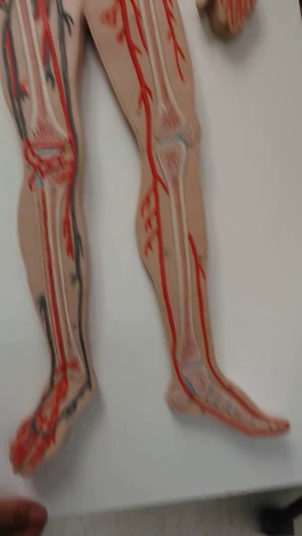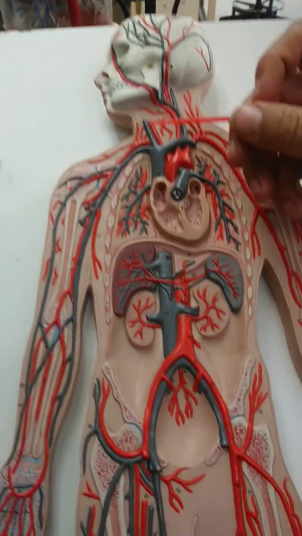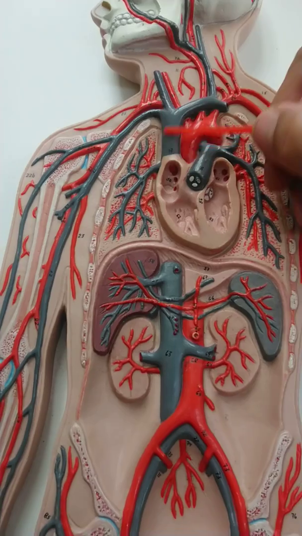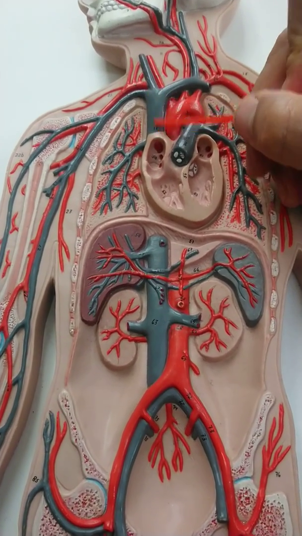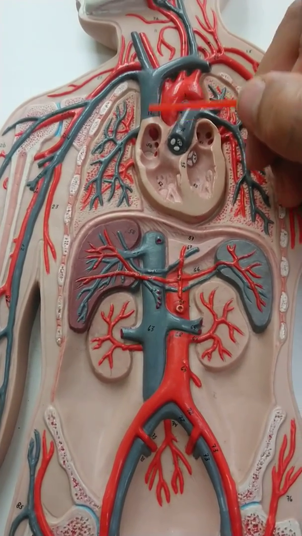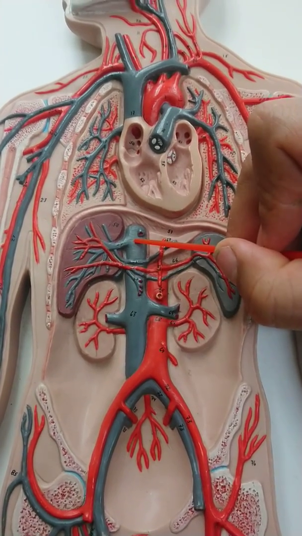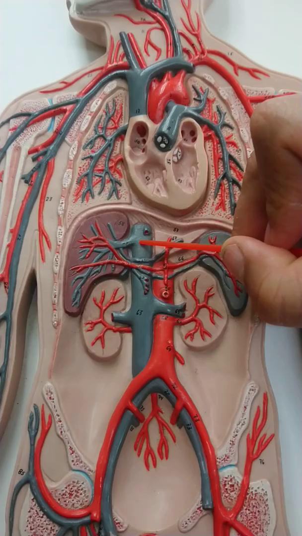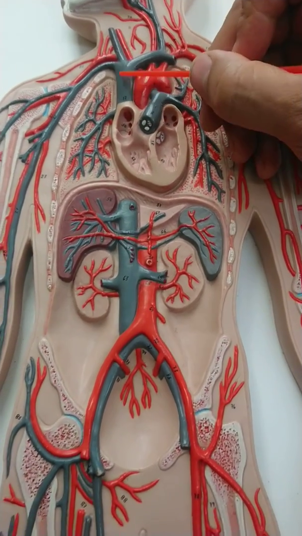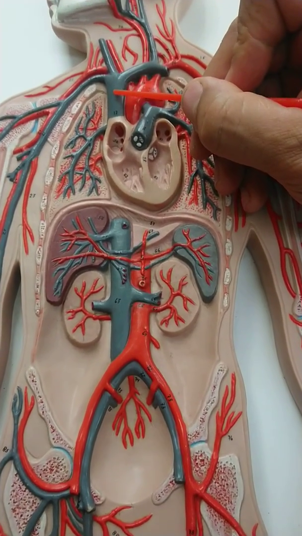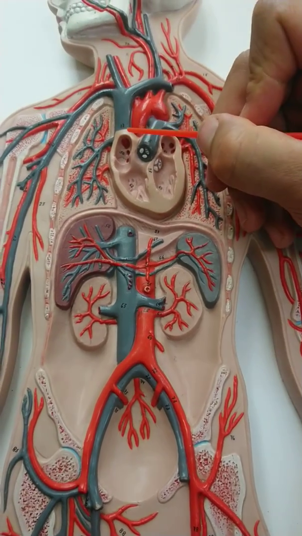If we go back here to the heart, you see the venous part. This is the superior vena cava, that's bringing back the deoxygenated blood to the heart, to the right atrium. And this is the inferior vena cava, same thing, but bringing the deoxygenated blood from the lower part of the body. The superior vena cava is bringing the deoxygenated blood from the upper part of the body.